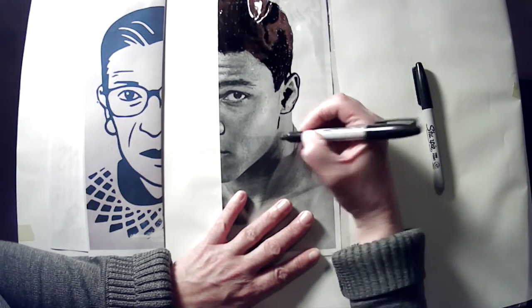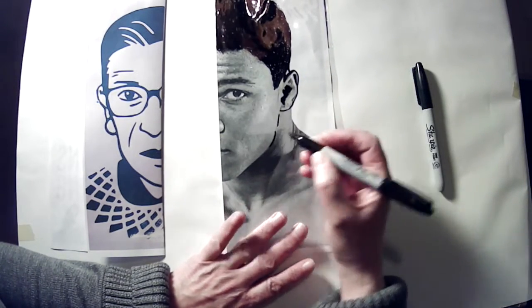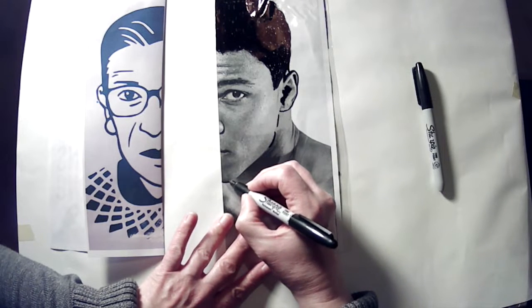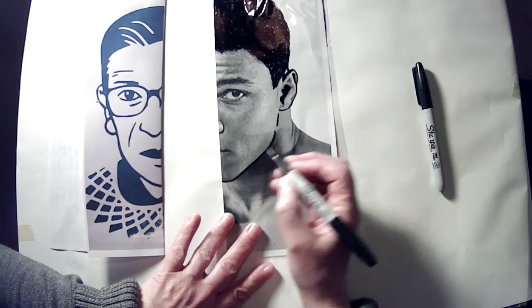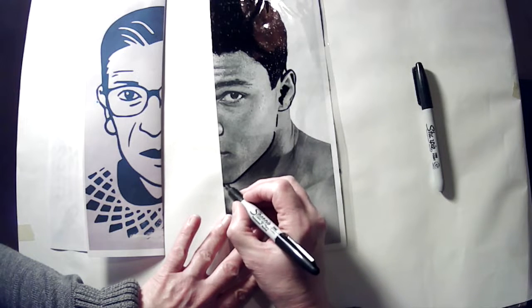You can see his jawline, but I don't want to add too much. Here I am, coming down to the chin. I think that's awfully thin, so I'm going to make it a little bit thicker.